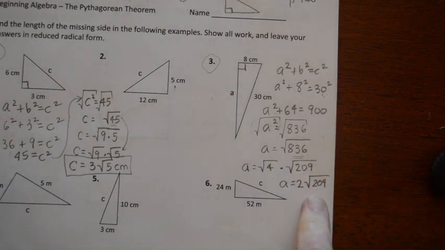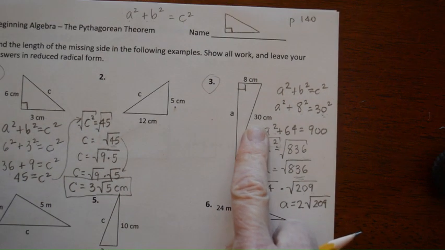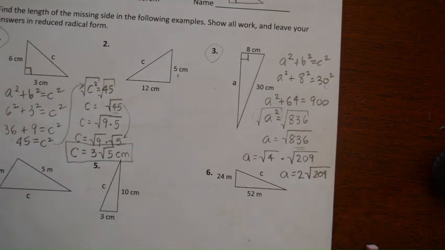Now, I am going to check on this one because I want you to make sure that the value that you get here is less than the length of the hypotenuse. If it's bigger than the length of the hypotenuse, we have a problem. So let's just check that. So let me show you how to do that.